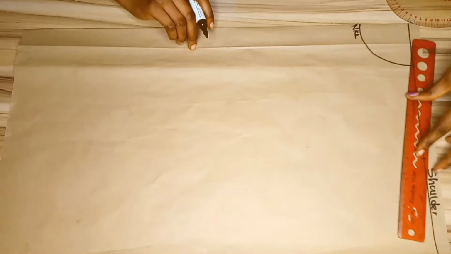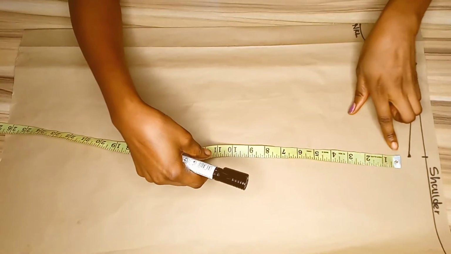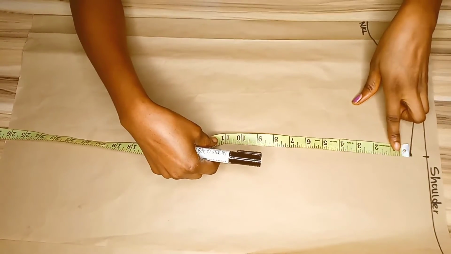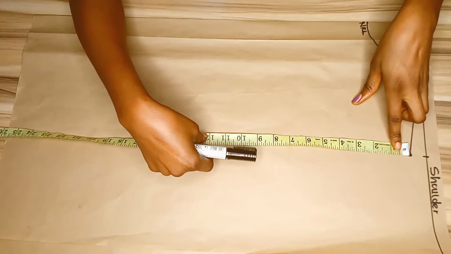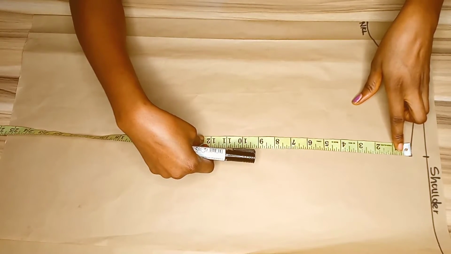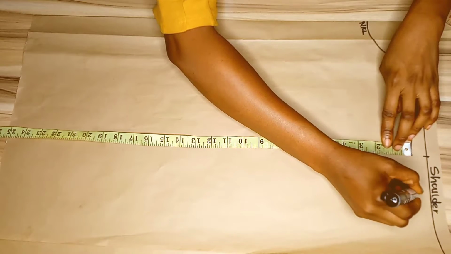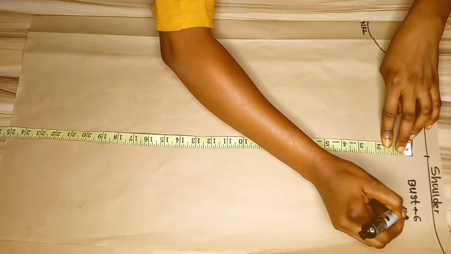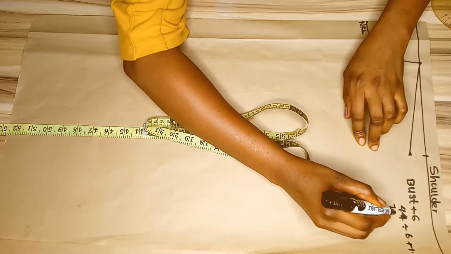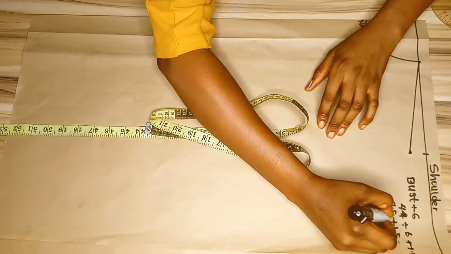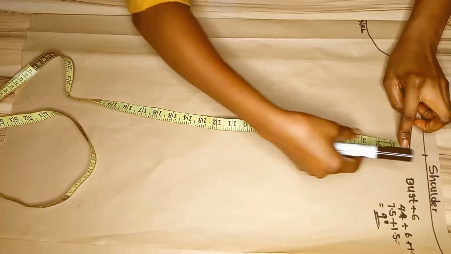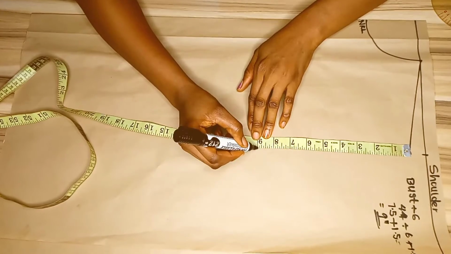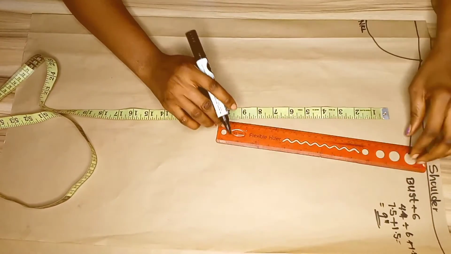After I am done with that, the next thing I'll do is to connect the shoulder slope to the tip of the neckline like this, and then I'll go ahead and place my tape rule to get the depth of the armhole. For this person's measurement, I don't have the armhole depth measurement. What I'm going to do is simply calculate the bust circumference divided by 6 plus 1.5 inches. So 44 divided by 6 is 7.5, plus 1.5 inches, which gives a total of 9 inches. So I'm going to place my tape rule this way from the shoulder slope I marked, and then I'll mark 9 inches and connect the line.